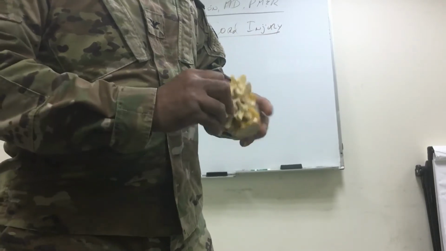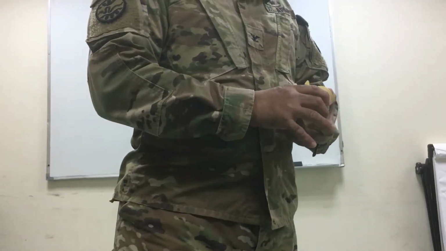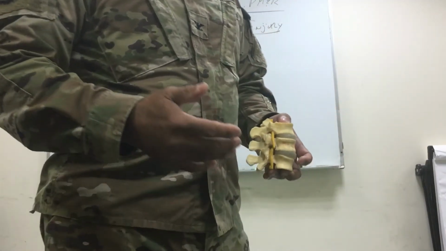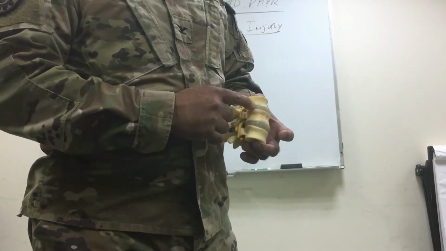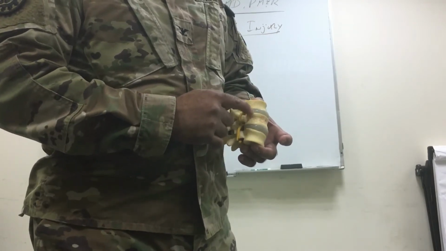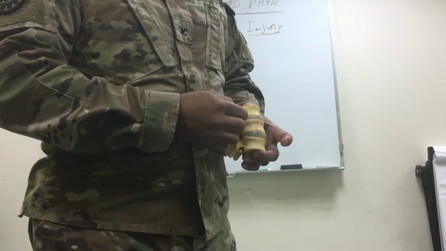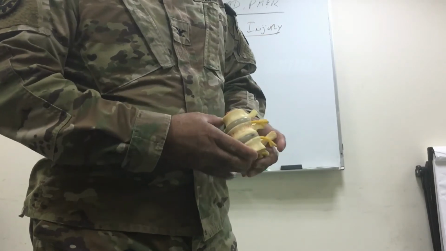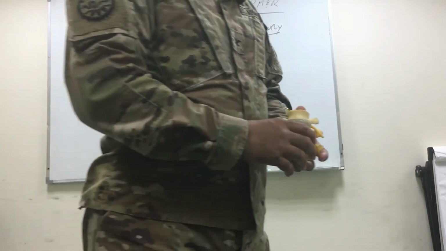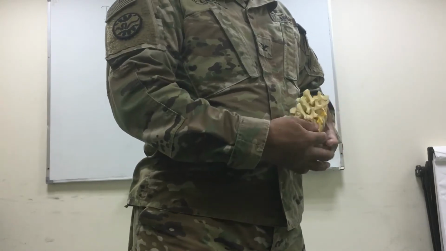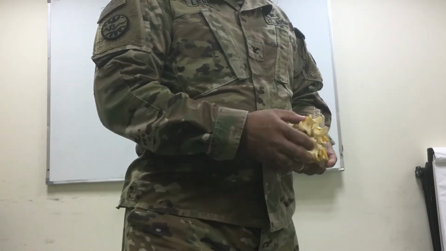Occasionally you may see on cervical spine x-rays somebody say uncovertebral joint. It's basically on the side here where this bone just comes down a little longer, and it actually forms a little joint there. Clinically irrelevant in terms of considering the spine.